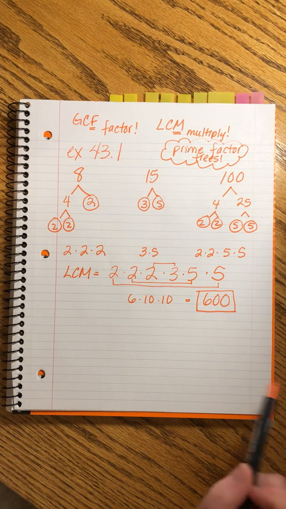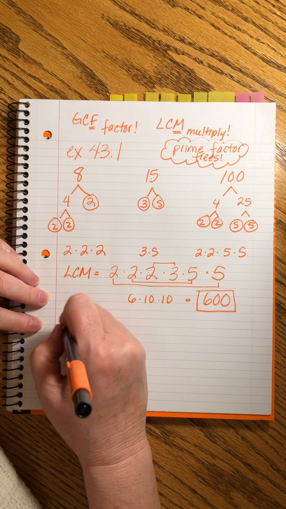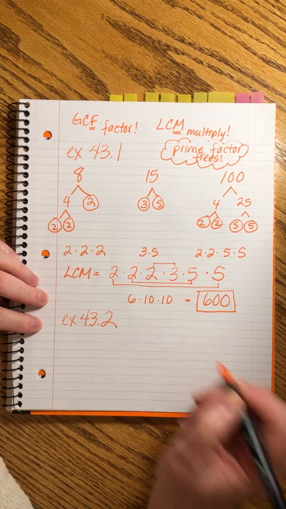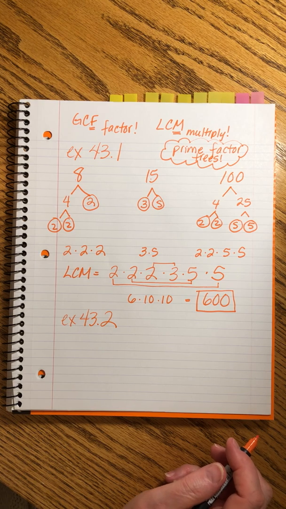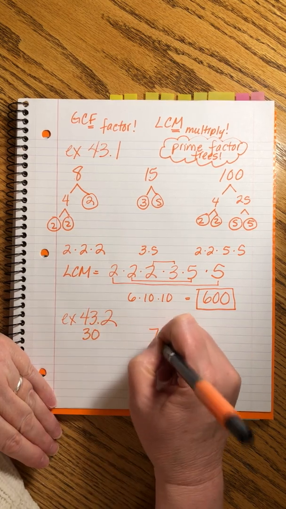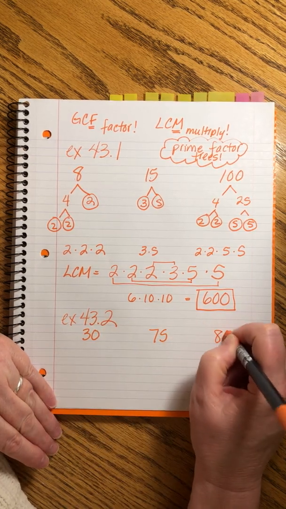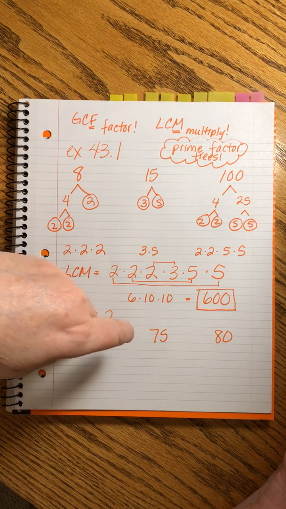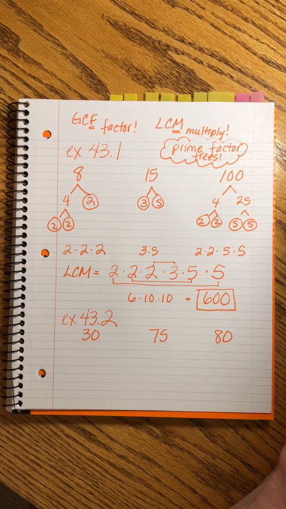All right, let's do it again down here. 43.2. Find the least common multiple of 30, 75, and 80. If we were working together in the same physical space, or even talking to each other, I would say, okay, I'll do one, you do the other. But I have to do them all. It's kind of sad, isn't it?